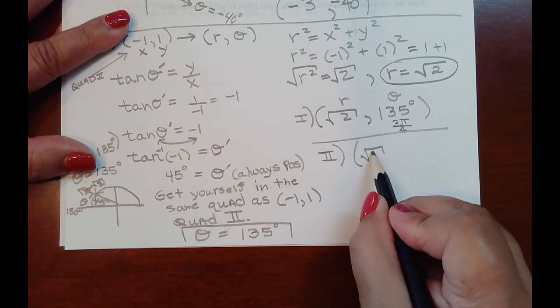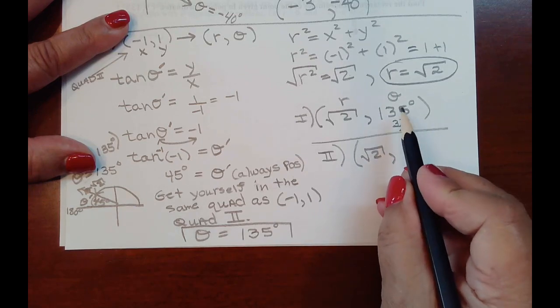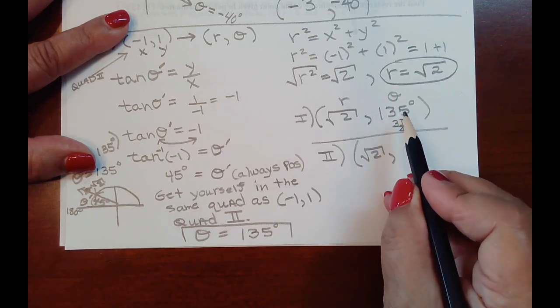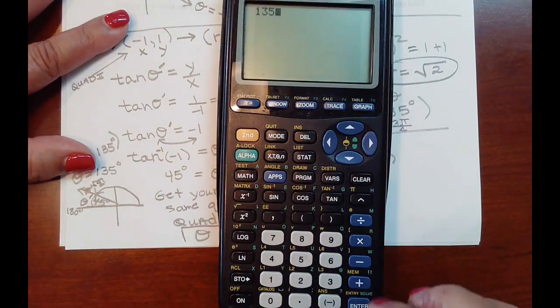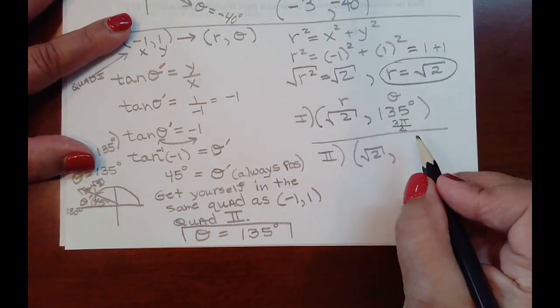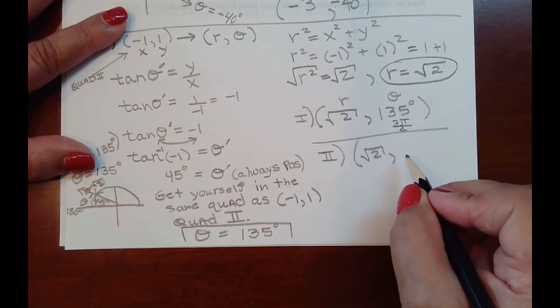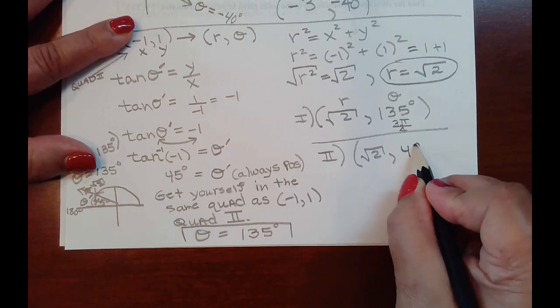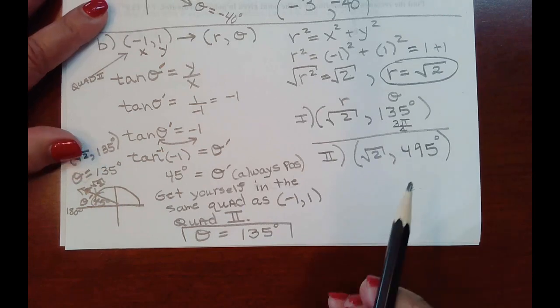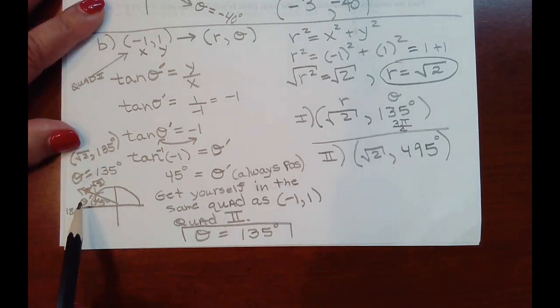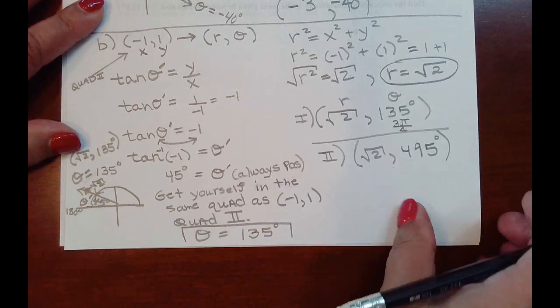So square root of 2 for that R value again, and then rotate yourself an additional 360. I'm going to give this in degrees. 135 plus 360. You could always convert it to pi form, radian form if you want. So 495 degrees will make you land in the same exact spot as the original. Therefore, both of these represent the same location.